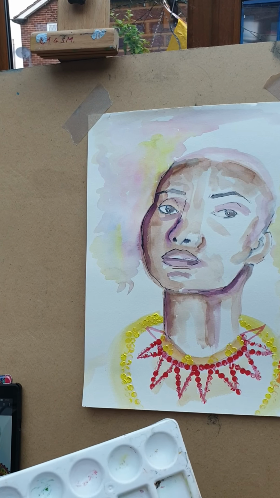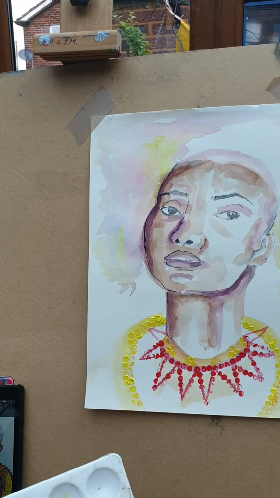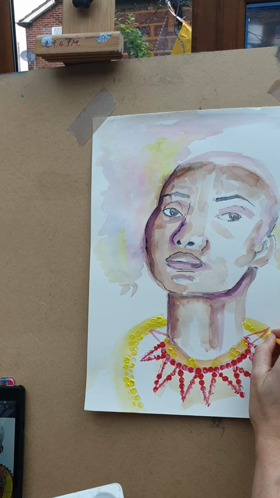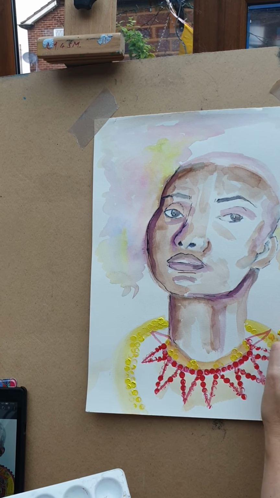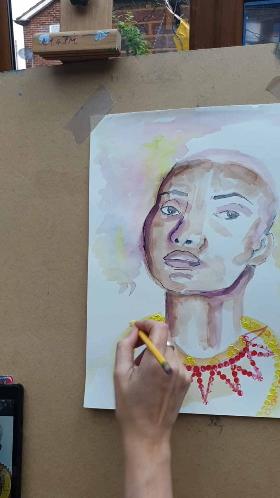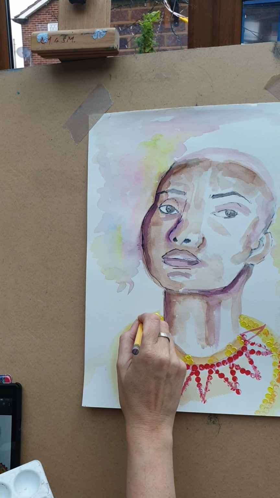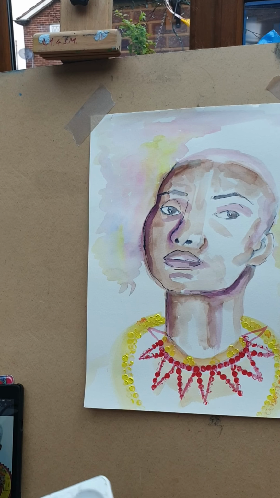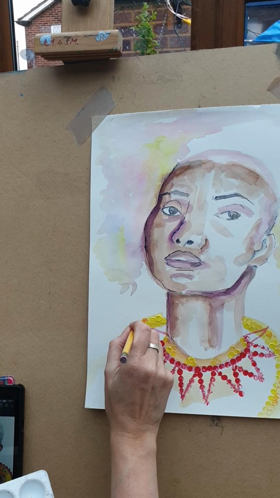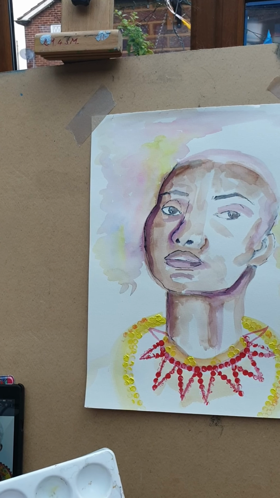I can imagine if I was doing a 10-foot by 10-foot canvas, it would take an awful long time to complete. I just thought I'd show you the beginnings of this one, and I'm probably going to continue this tomorrow. Sadly my phone battery is going to die shortly, and the light's going to change in here. It's getting a bit darker now.